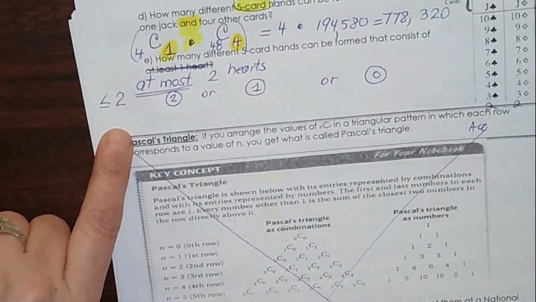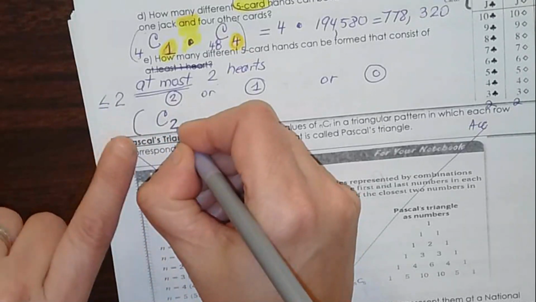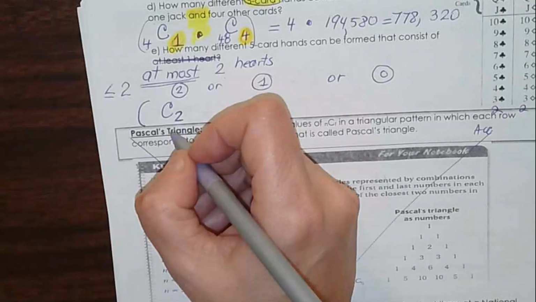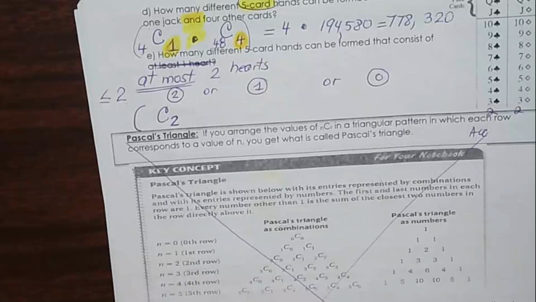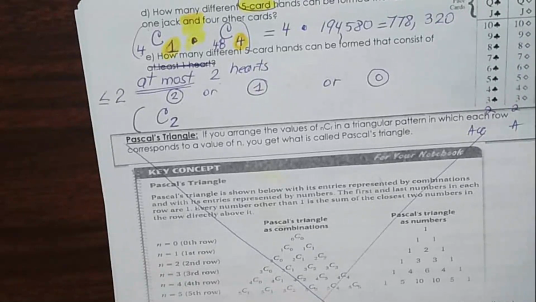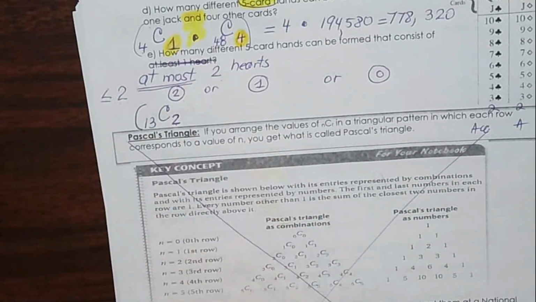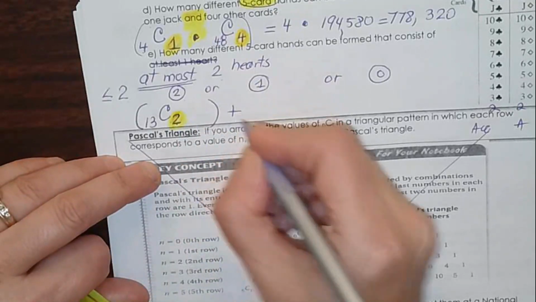How many hearts are there in total? How many? No. 13. 13 hearts, 13 spades, 13 diamonds. These are all 13 if you count them down, including the aces. So 2 hearts out of 13. I'm going to have plus here and then plus there.